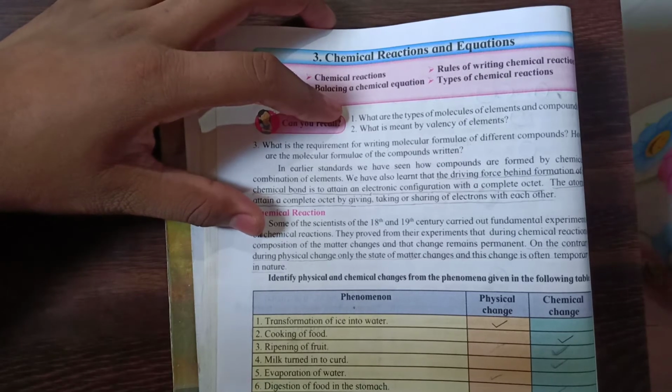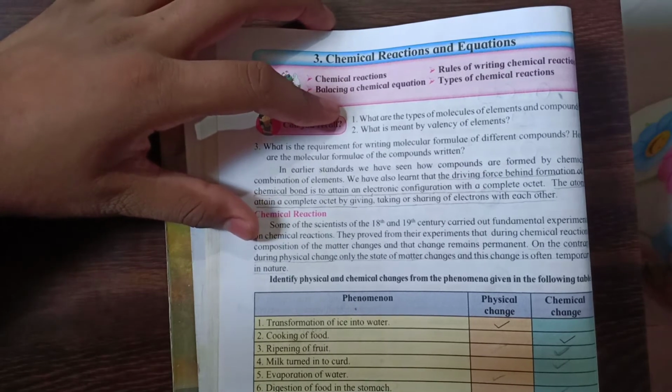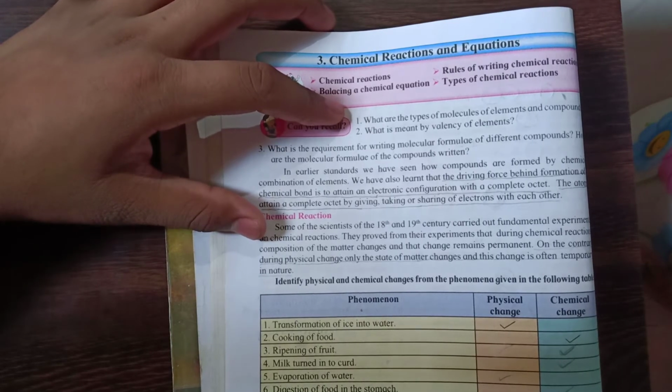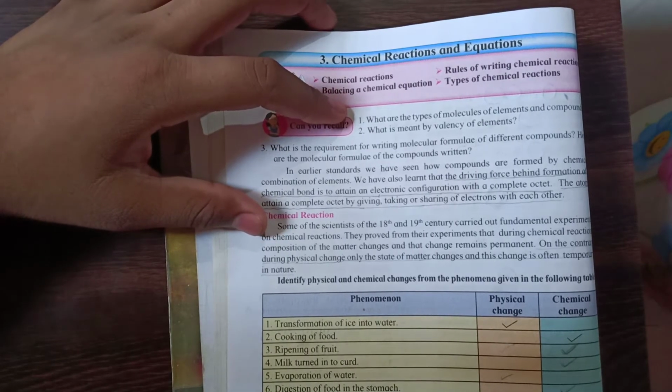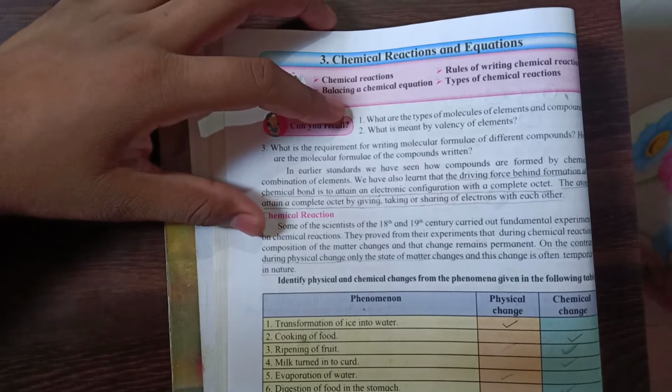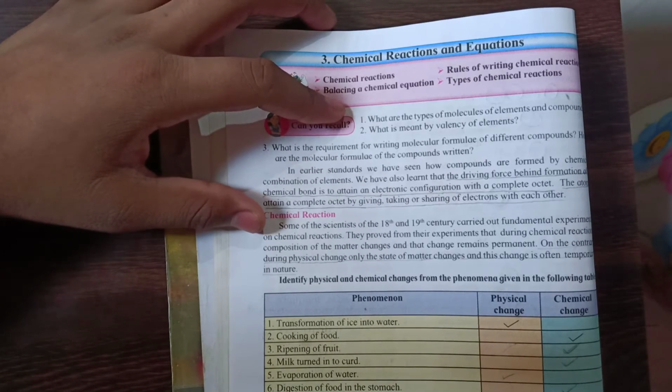Transformation of ice into water is a physical change, as water can again be turned into ice. Cooking of food is a chemical change, as you can't convert the cooked vegetable back into a raw vegetable. It is a permanent, irreversible change.